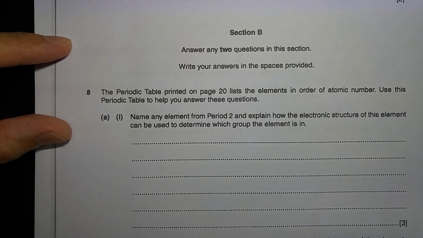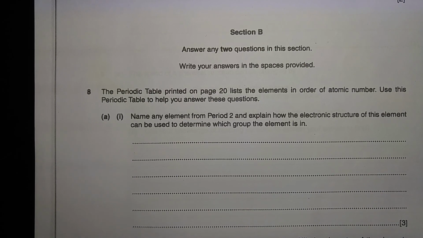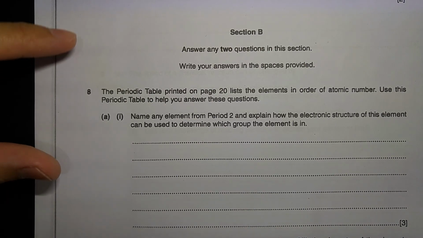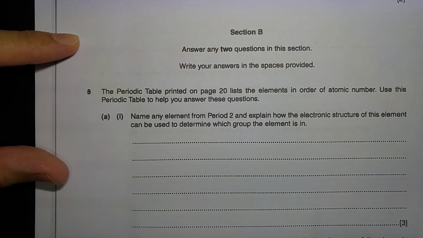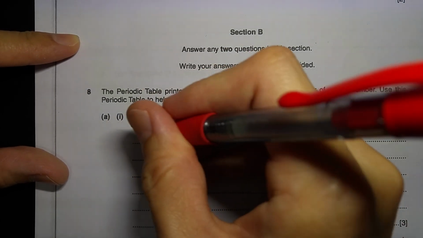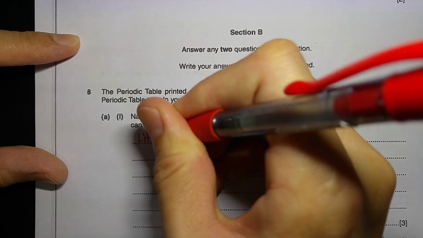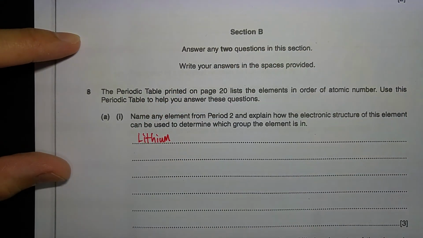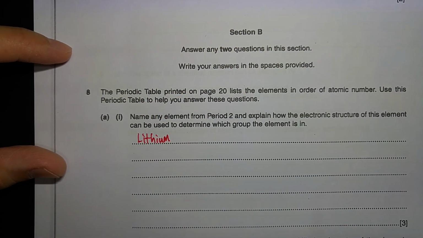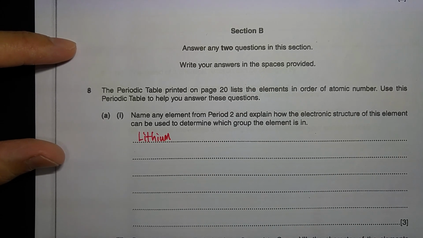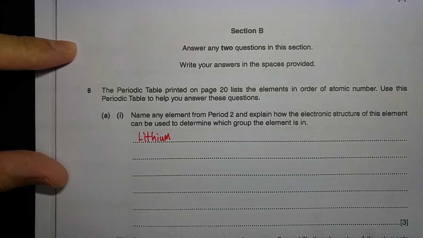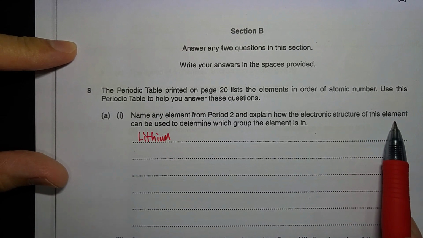In period 2, the first element would be lithium. You can actually use lithium, beryllium, boron, any element in period 2. So just to make it simple, name any element from period 2. I choose lithium. You have to name it, not write down the chemical symbol, but name it, which is lithium.